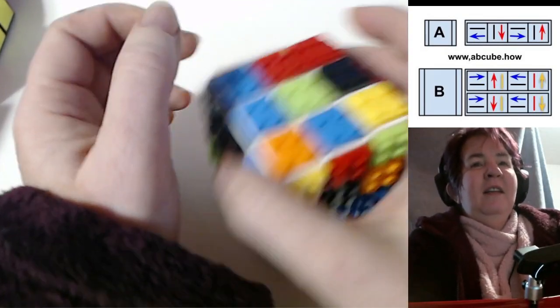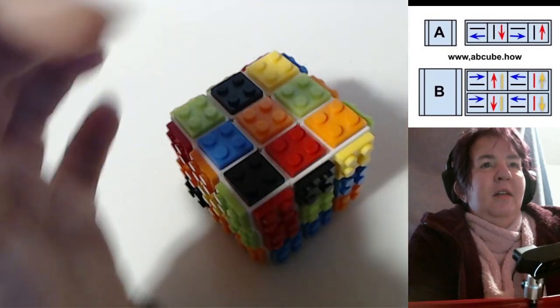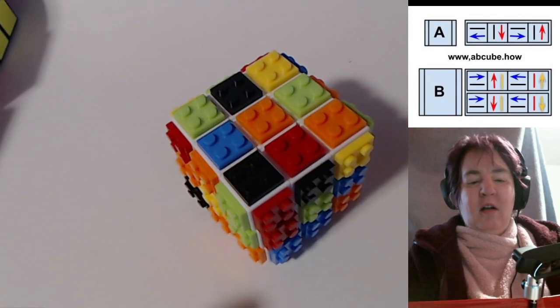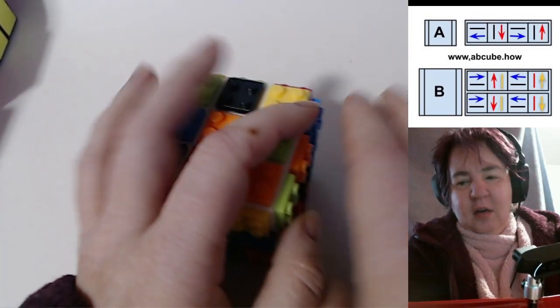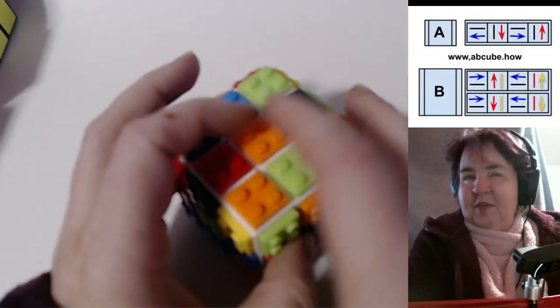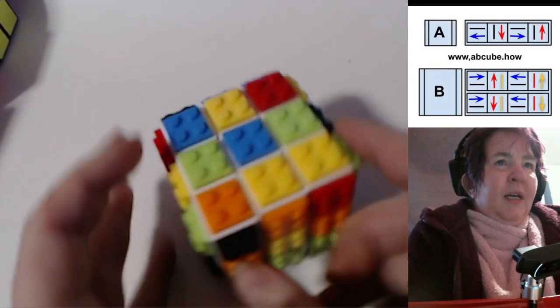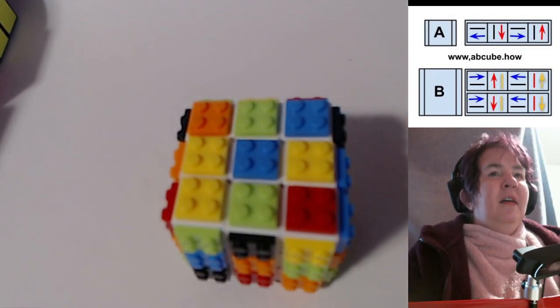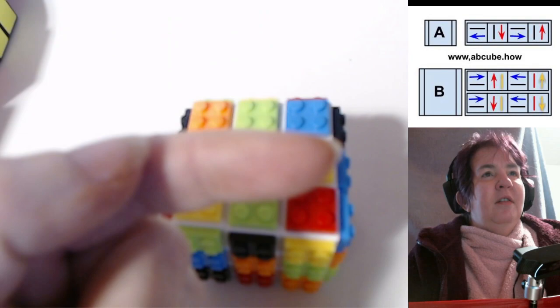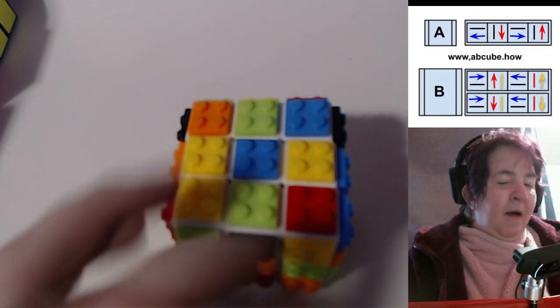I am Sunshine, and I created the ABCube method for solving all things cube. Not all things cube. It doesn't do shapeshifters. It doesn't do binding. It doesn't do the pyraminx or the pyramid. But it does away with parity algorithms.